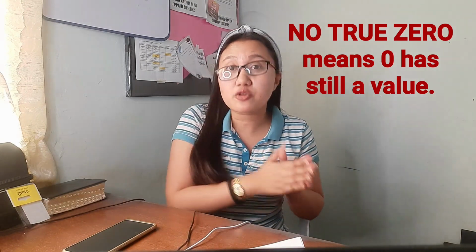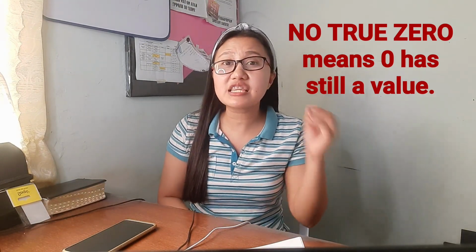Di ba pag sinabi nating 0 degree Celsius, that is temperature, 0. Pero may meaning pa rin yung 0. 0 is still significant. Kasi sa temperature, pag sinabi nating 0 degree Celsius, ang ibig sabihin niyan, this is a freezing point. Meron pa ding temperature, yun nga lang, 0. Pero yung 0 na yun, may significant siya. Nagegets po ba? Okay, another example, standardized exam score or kahit yung simpleng score nyo kapag nag-e-exam kayo.